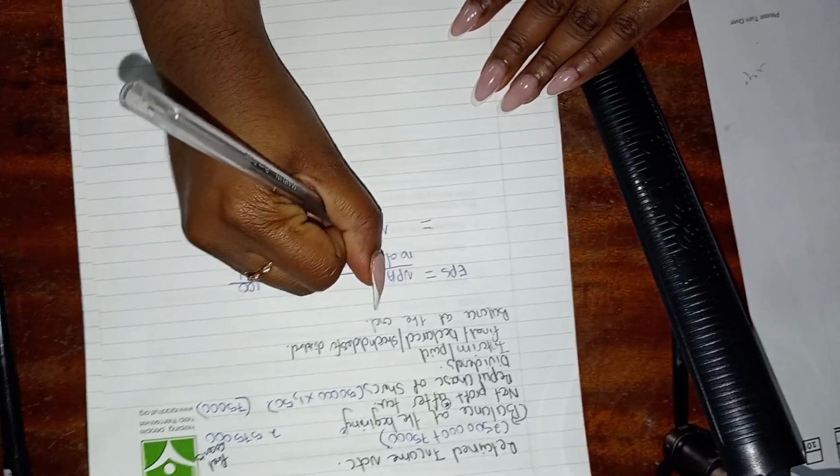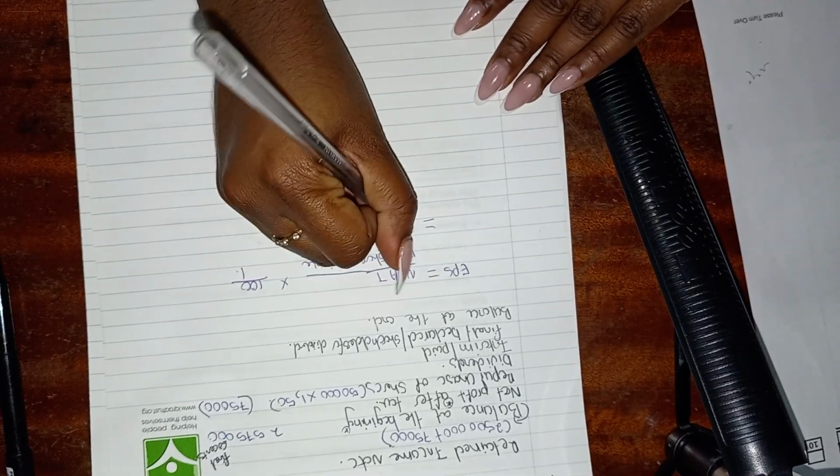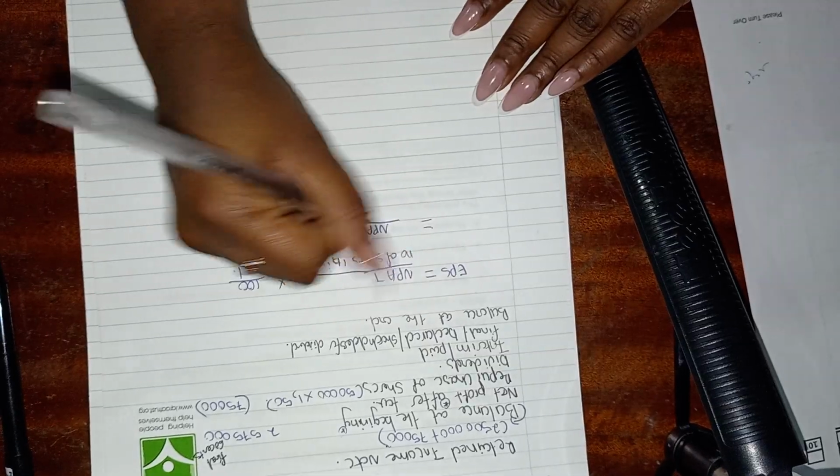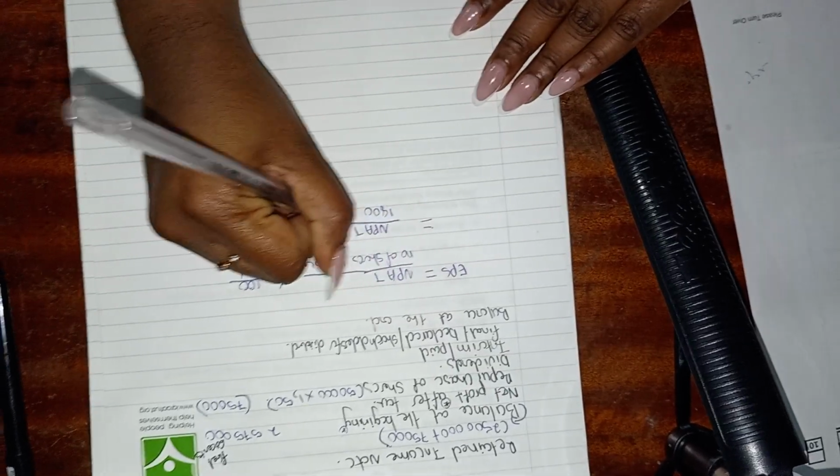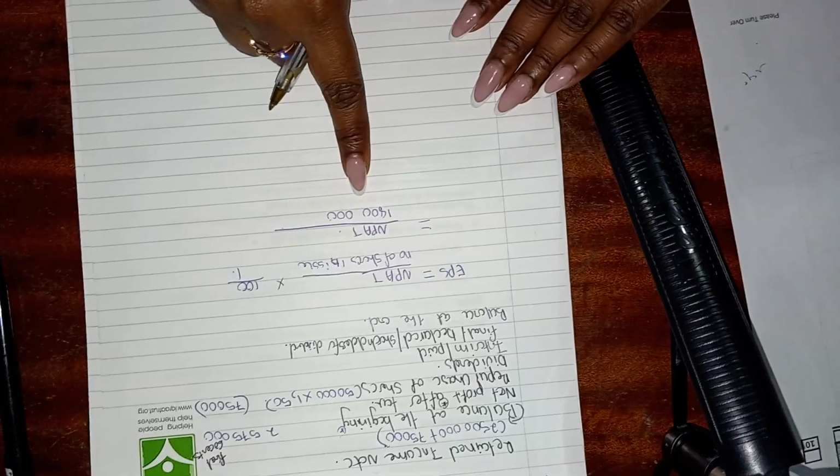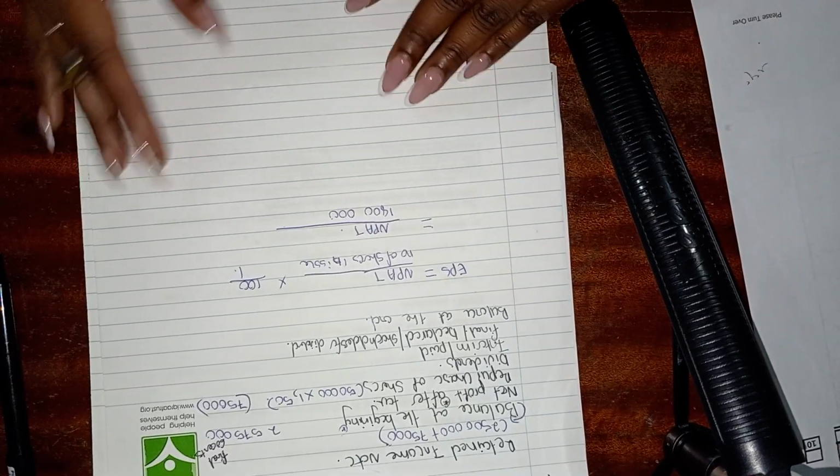Okay, then the net profit after tax is what I want. What I have is 1,800,000. Where did I get this one from?